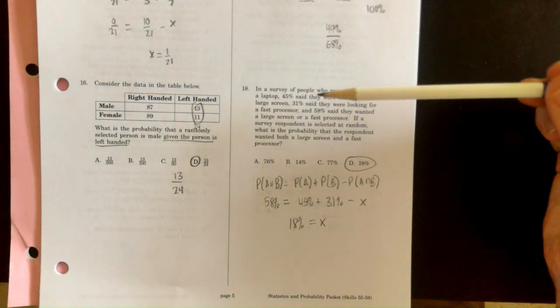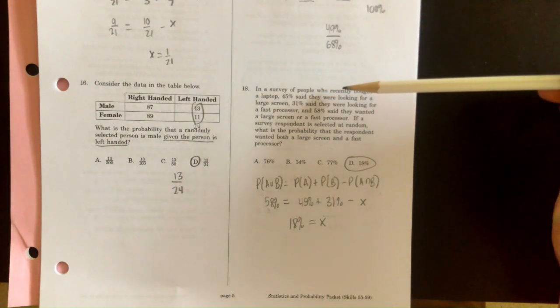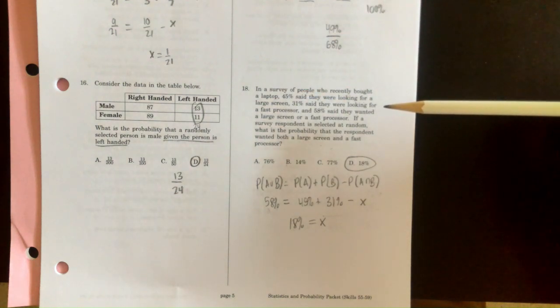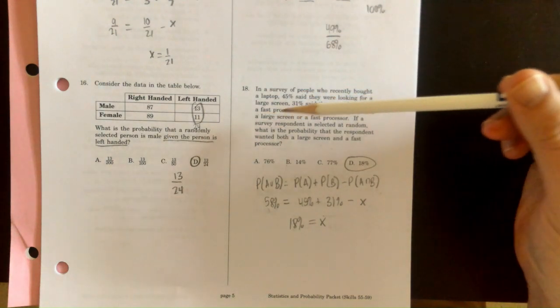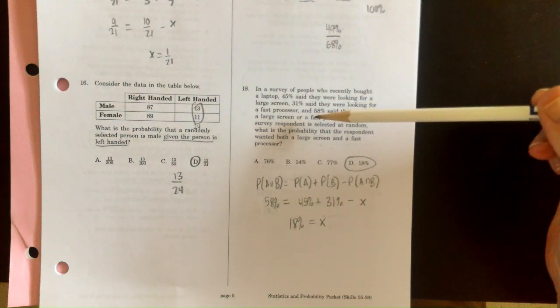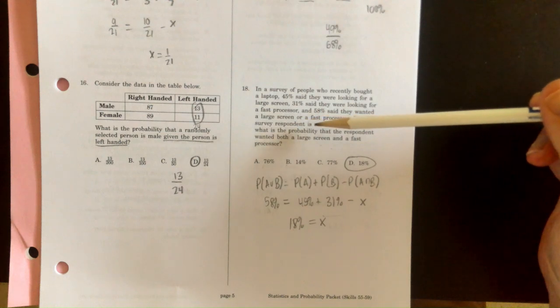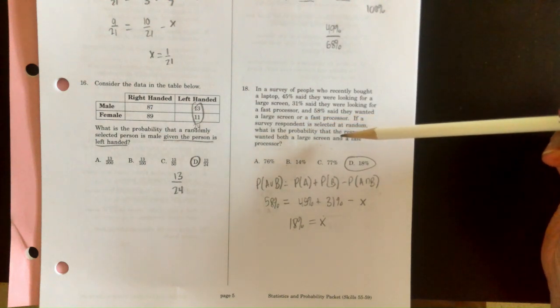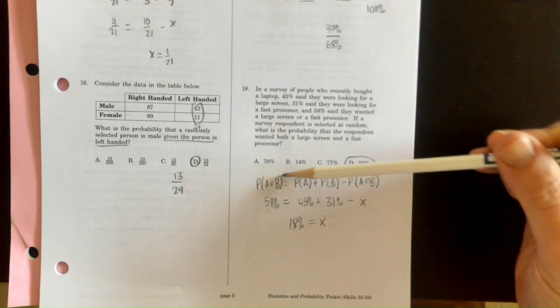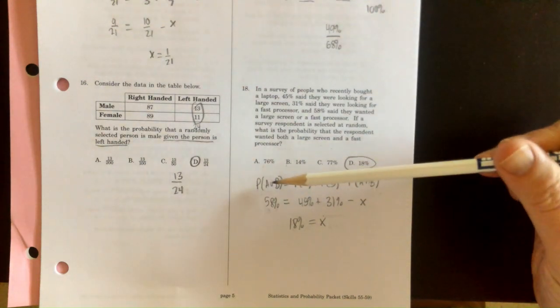Number 18. In a survey of people who recently bought a laptop, 45% said they were looking for a large screen, 31% said they were looking for a fast processor, and 58% said they wanted a large screen or a fast processor. If a survey respondent is selected at random, what's the probability that someone said they wanted both a large screen and a fast processor? It's the same formula as above.